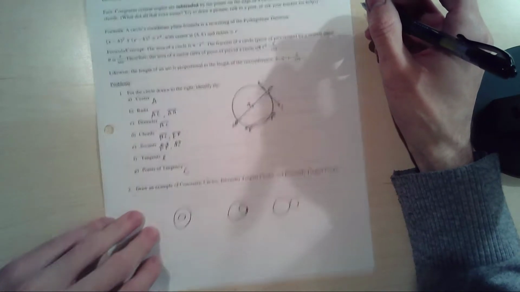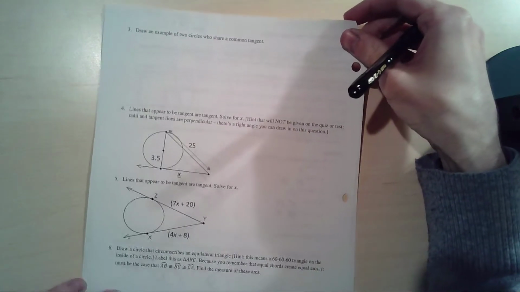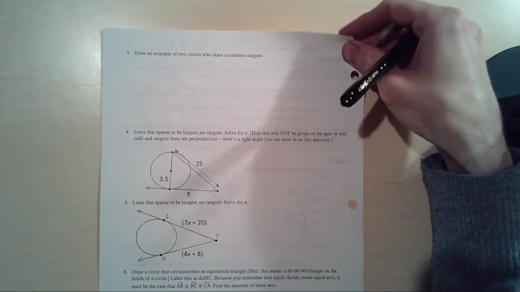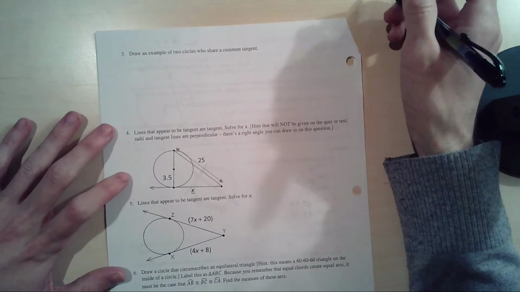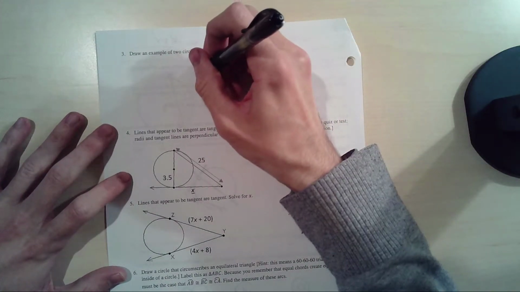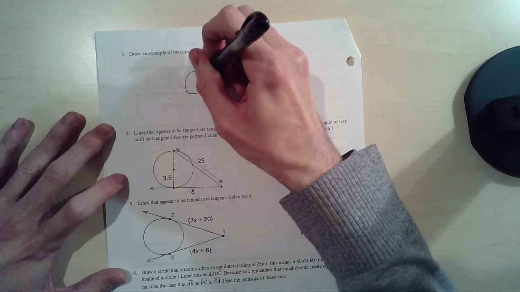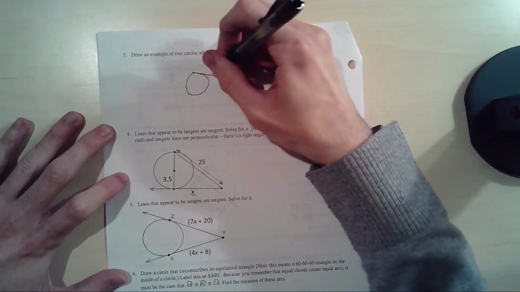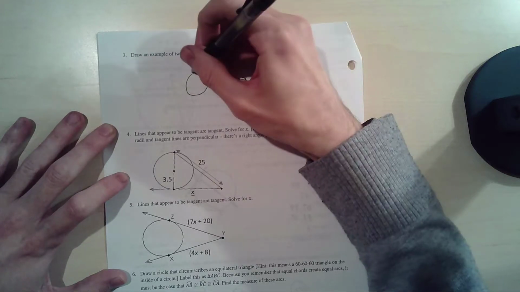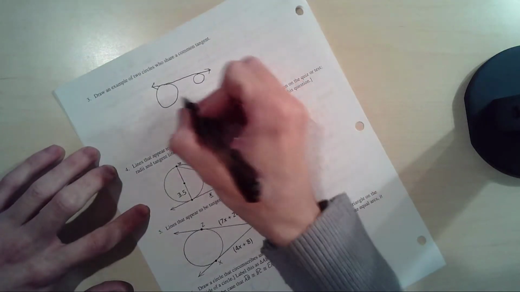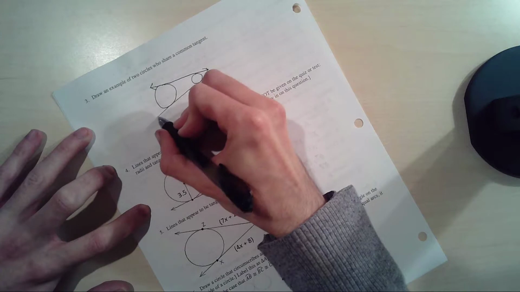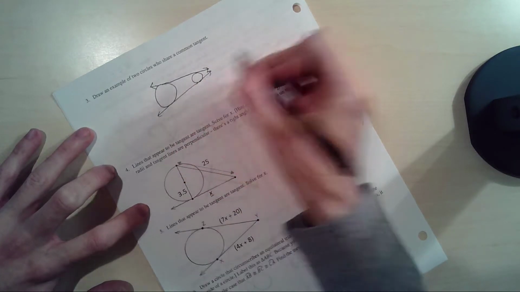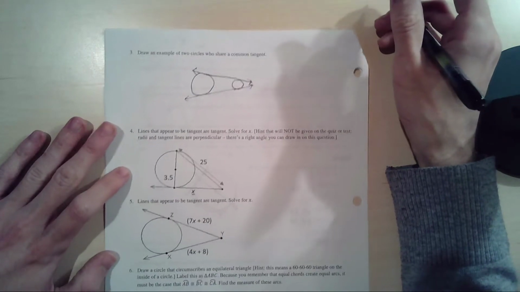Going on to the next page. Right here, draw an example of two circles that share a common tangent. So, two circles sharing a common tangent. I'm going to draw this version, one that's on the smaller edge out here where, kaboom, they barely tap. That tangent line is common because it barely taps, and there'd be another one out here that barely taps. There are a few other ways of writing these, but I think that's probably the easiest way to do it.